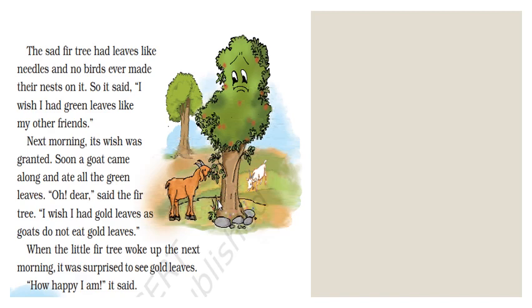Soon, a goat came along and ate all the green leaves. "Oh dear," said the fir tree. "I wish I had gold leaves, as goats do not eat gold leaves." When the fir tree woke up the next morning, it was surprised to see gold leaves. "How happy I am," it said.